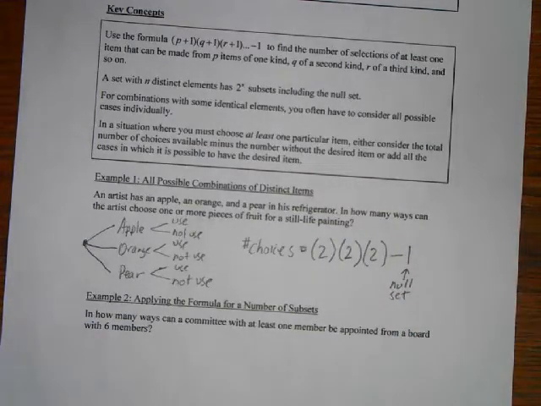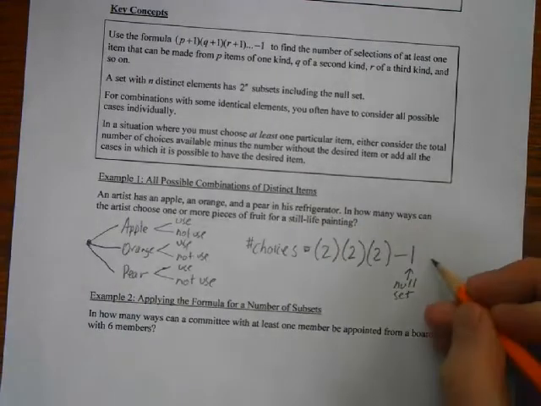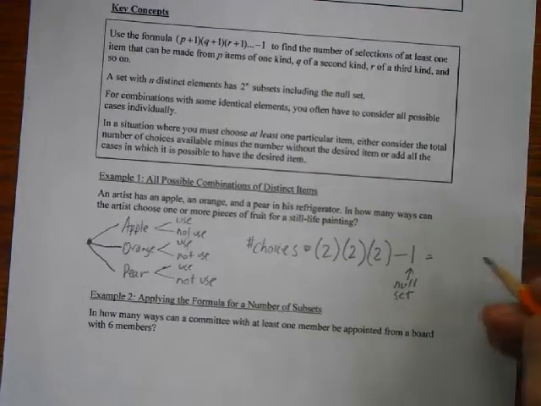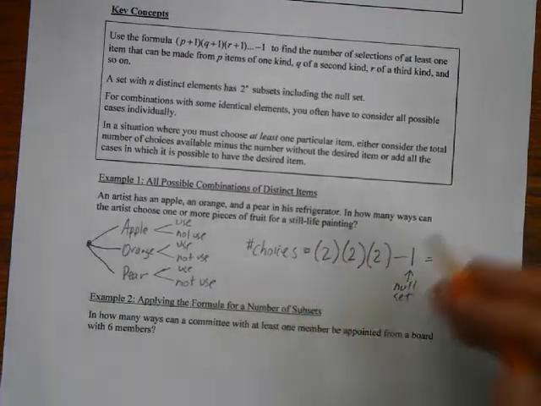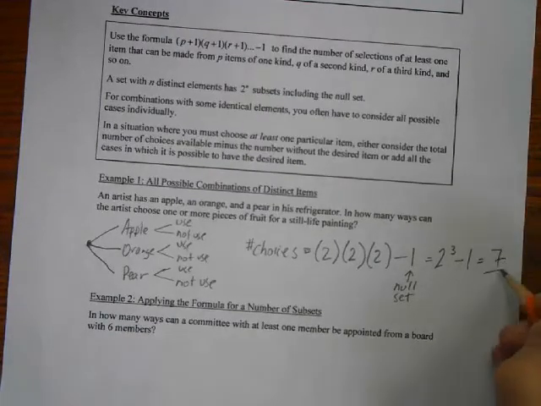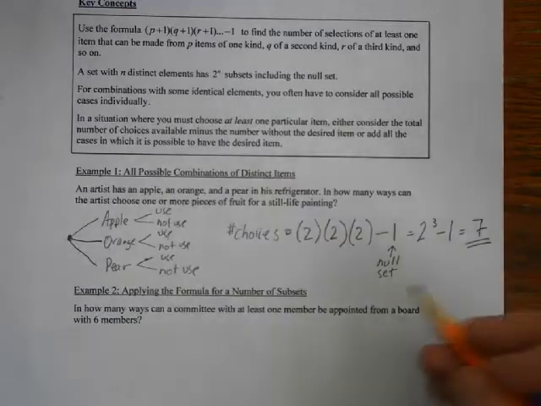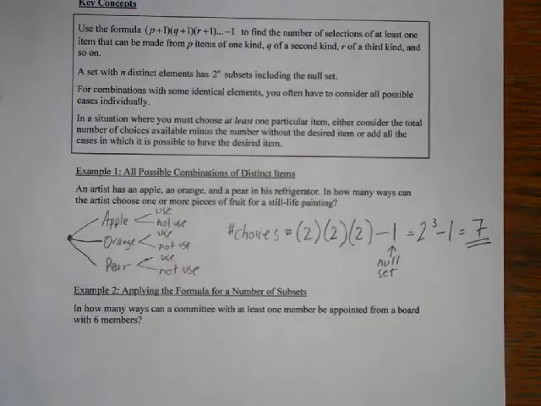The null set just means nothing was selected, but it's still a choice. So that becomes 8. Well, one way to write this is 2 cubed minus 1. So that's 8 minus 1 equals 7. So there's actually 7 different ways of choosing these 3 pieces of fruit in a picture.